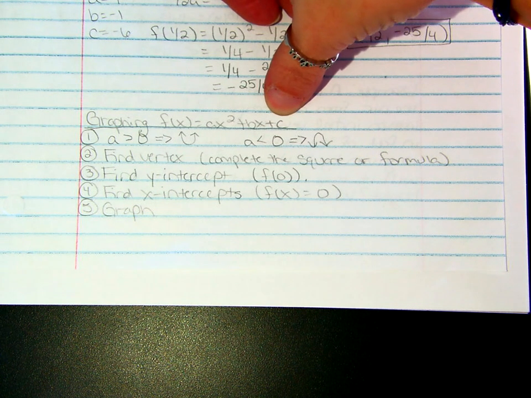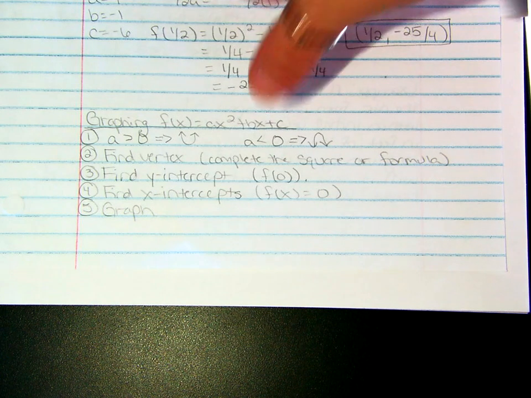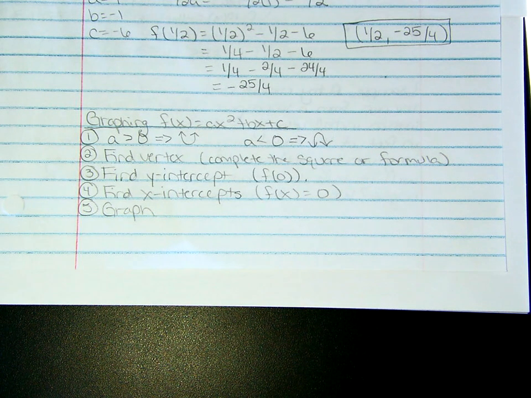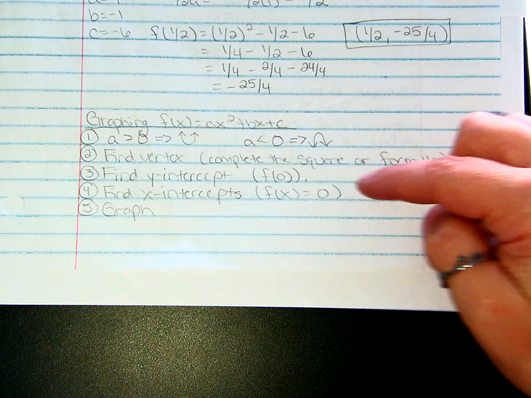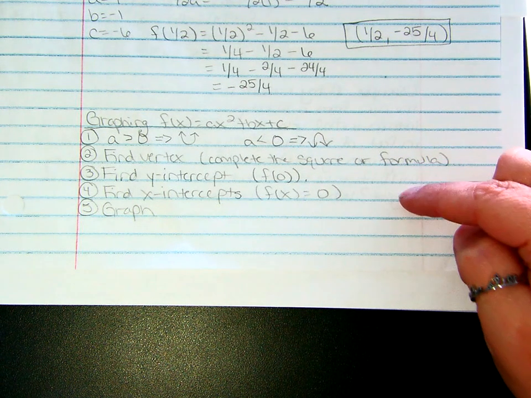Then I would find if you have any x-intercepts. You may or may not. The way you find that is you set your function equal to 0, and you're going to have to factor and solve. Step number 4 really helps solidify the factoring skills. After that, you have lots of information. You have a point for your vertex, you have a point for your y-intercept, and you may have up to 2 points for your x-intercepts. So you have lots of pieces that you can graph with.